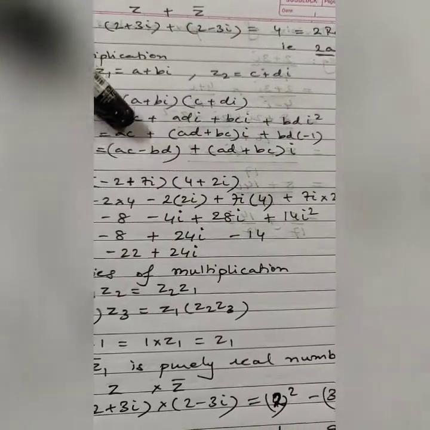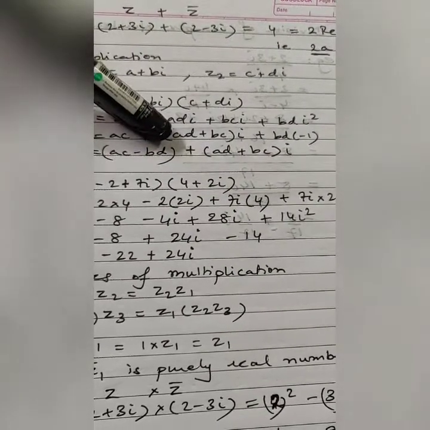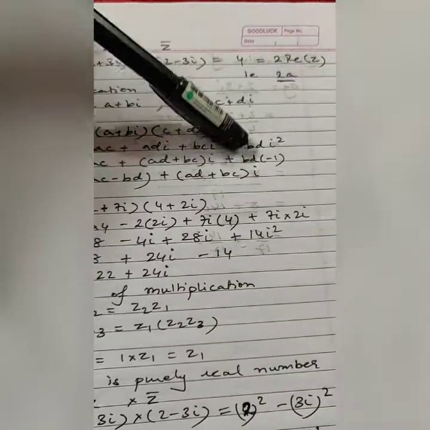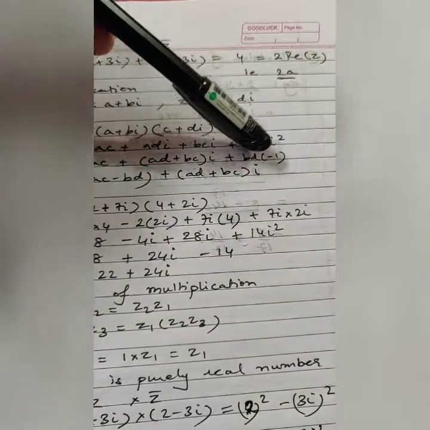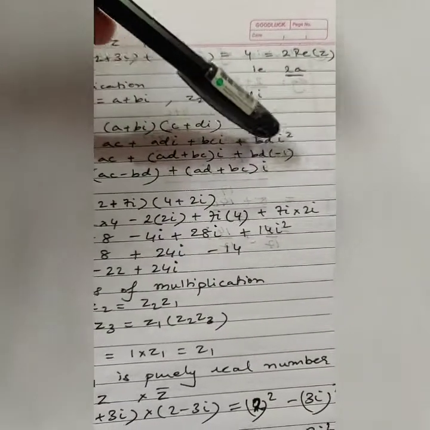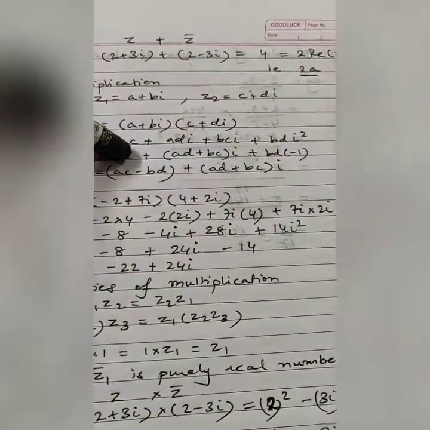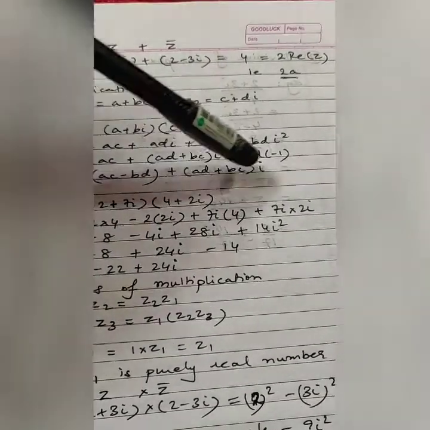Now I'll let the ac be as it is. adi plus bci, I will collect them in a bracket. So that's ad plus bc in a bracket into i, plus bd into i square, which is minus 1. So this bd into minus 1, that's minus bd. So that is a real number, the real part which gets collected with ac. So ac minus bd comes in a bracket plus ad plus bc into i.